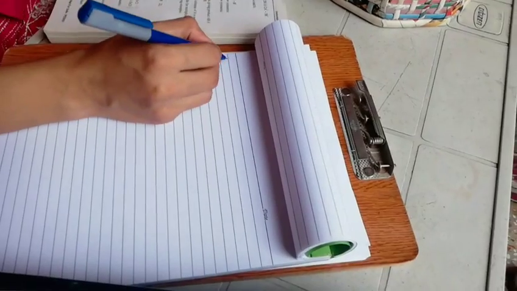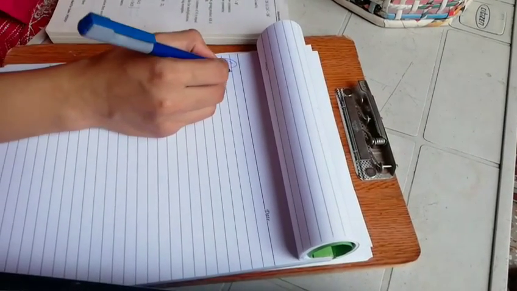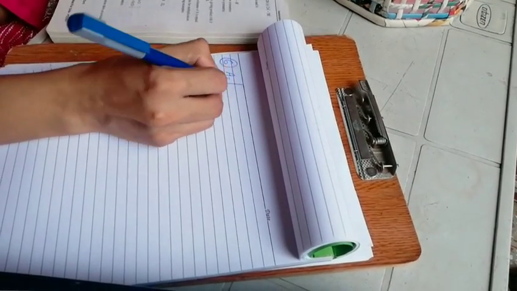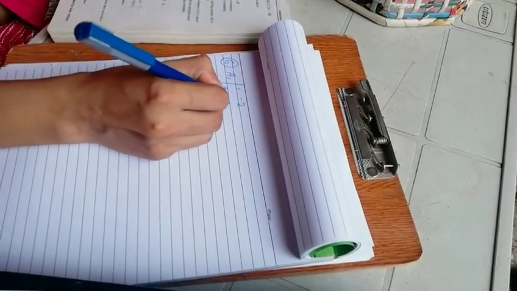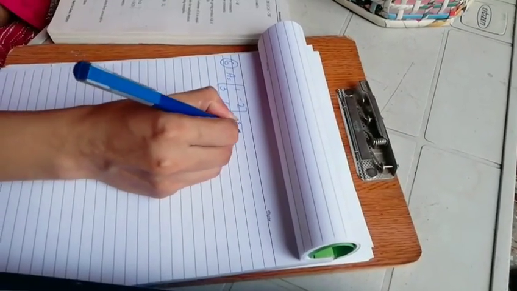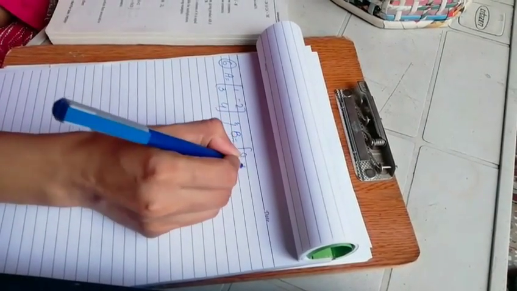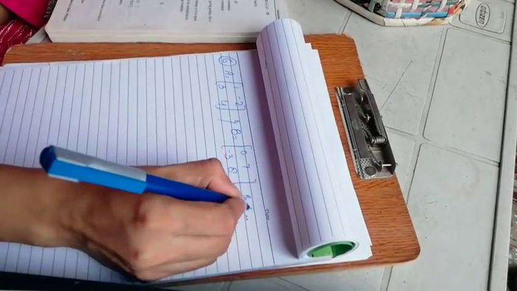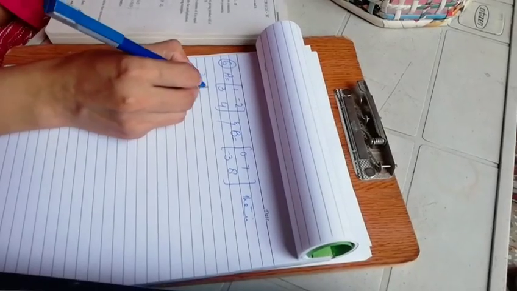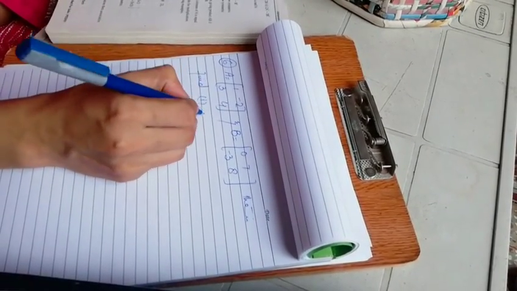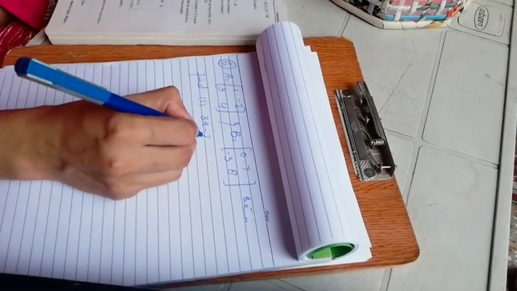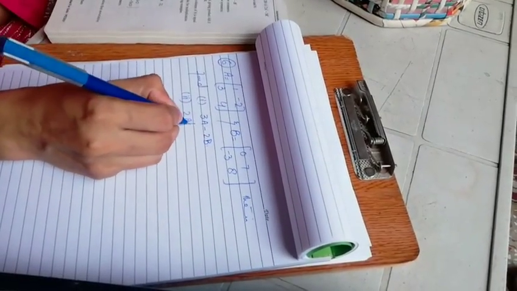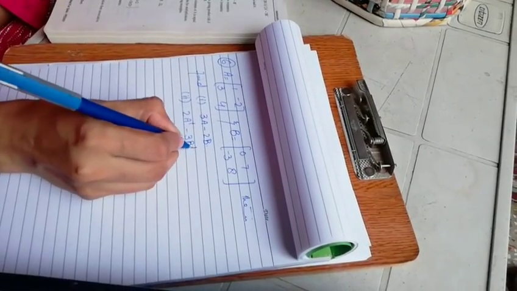I am writing the question over here for your sake. Let A equal 1, 3, minus 2, 4 and B equal 0, 7, minus 3, 8. Then we have to find part 1, that is 3A minus 2B, and part 2, that is 2A transpose minus 3B transpose.